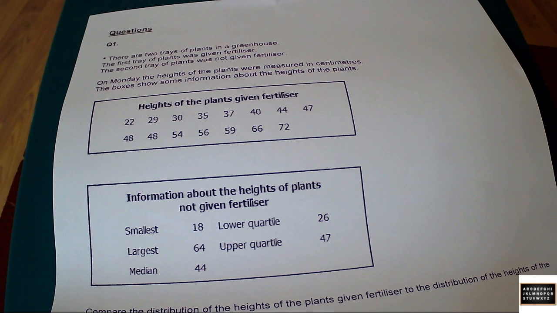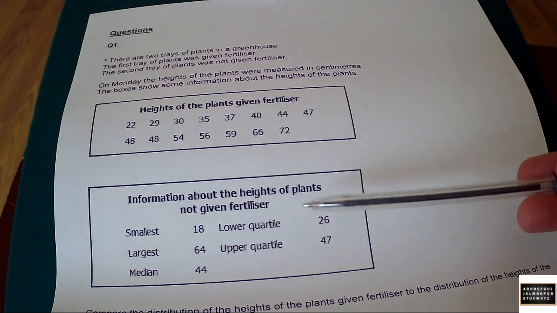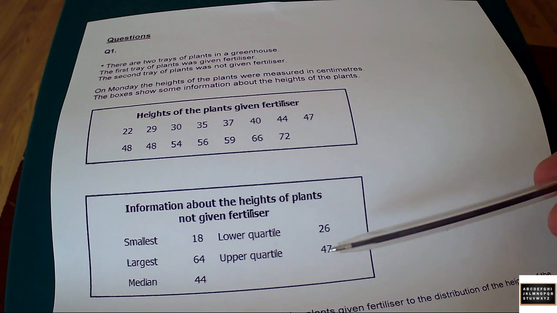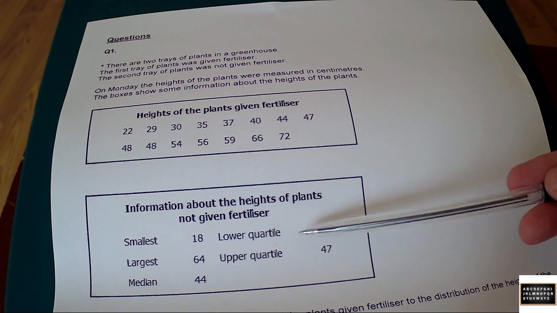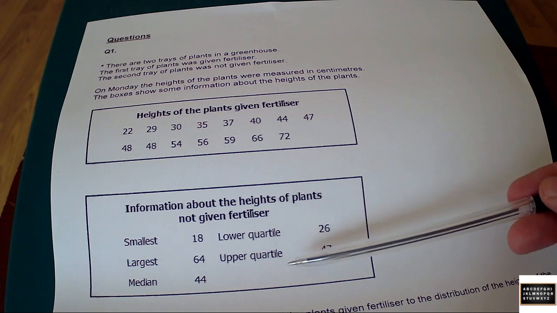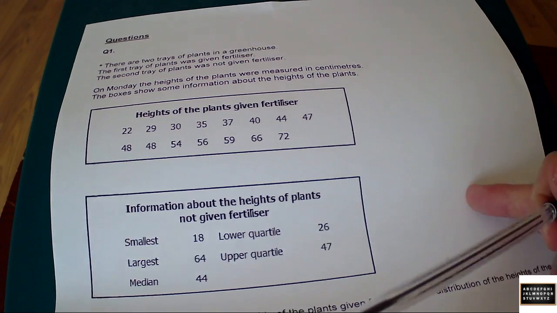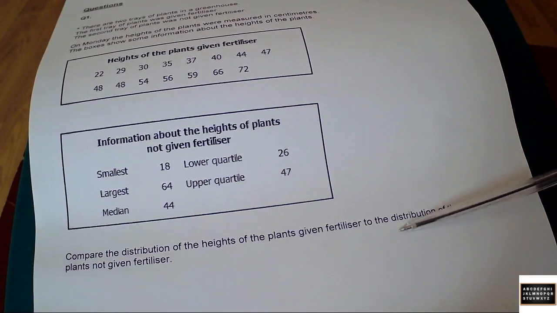Okay, so this particular section of work is on handling data. What we're looking at here is a question talking about trays of plants, given fertilizer and not given fertilizer. It's asking you to compare and contrast two items of data. This set here was given the fertilizer and this set here was without the fertilizer. What's nice about this question is it prompts you into how to compare these two pieces of data, because it's asking you to compare the distributions down here.